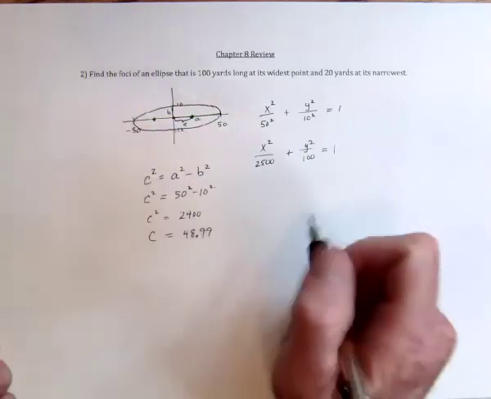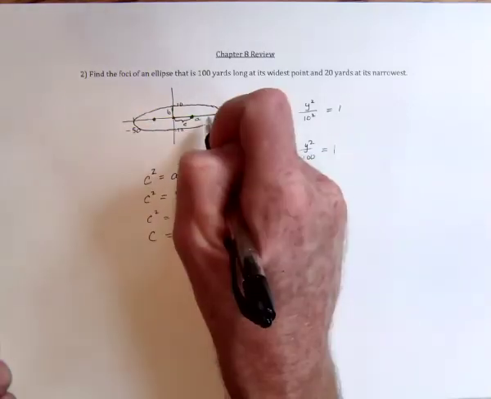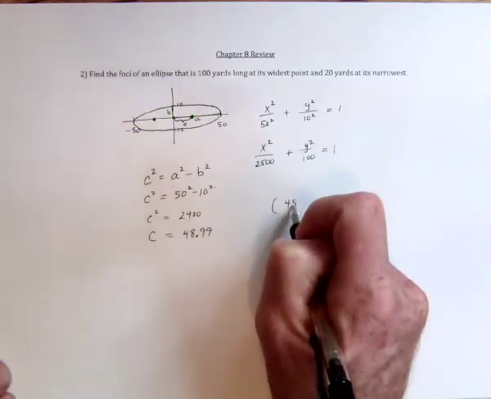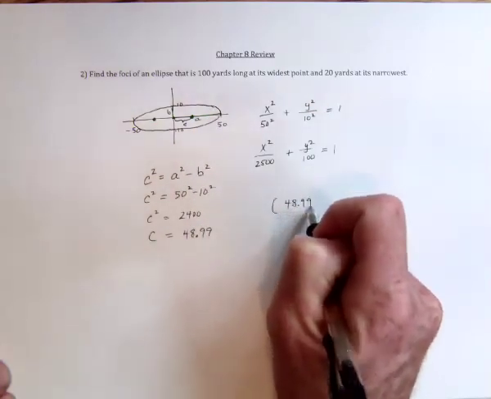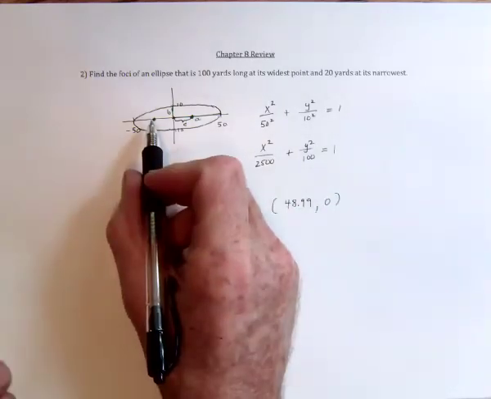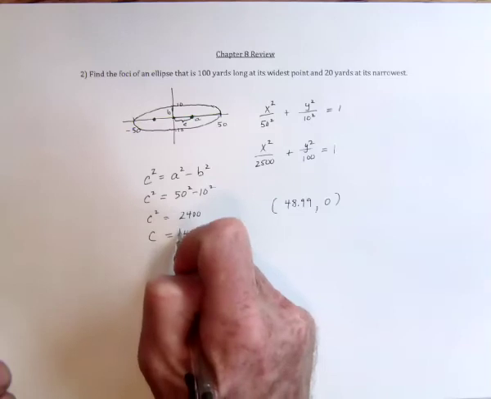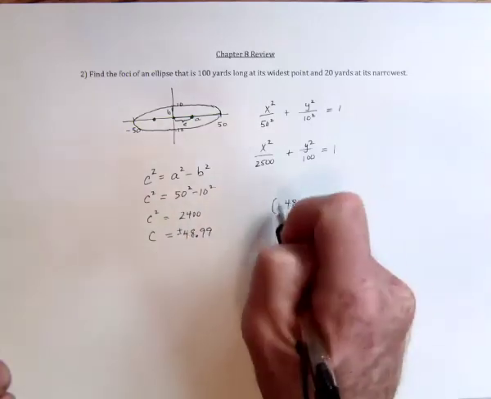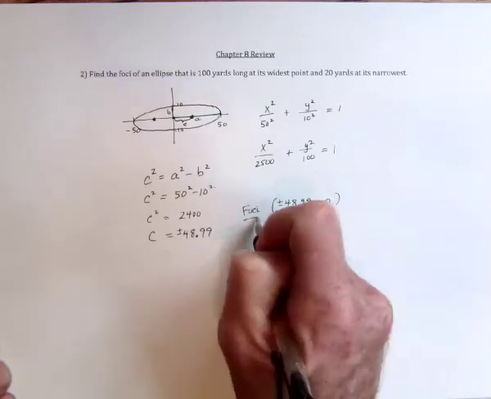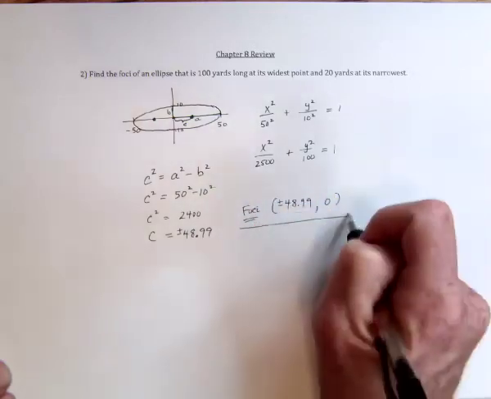And so then find the focus points. So that's going to be the one on the right is 48.99, 0. And then on the left would be negative. So actually I could have just said plus or minus, and there's foci, or the focal points.